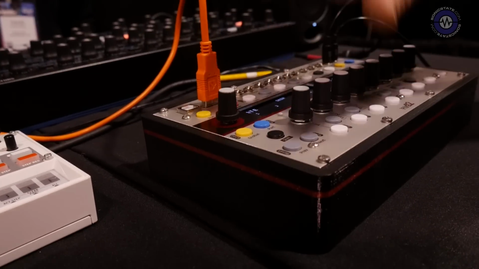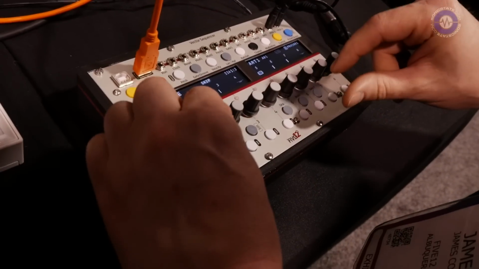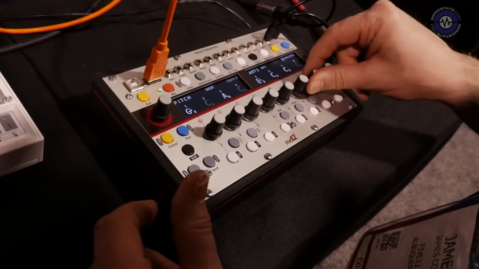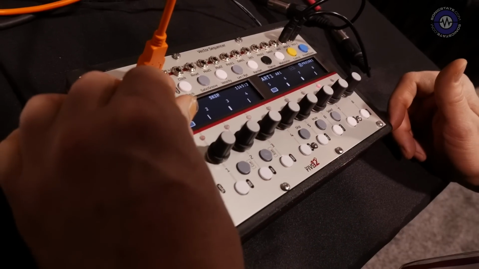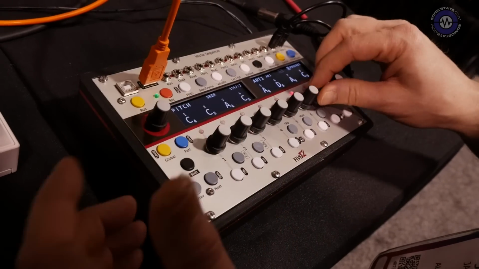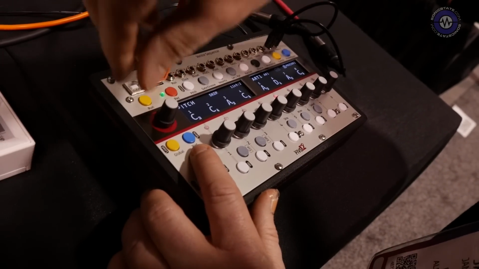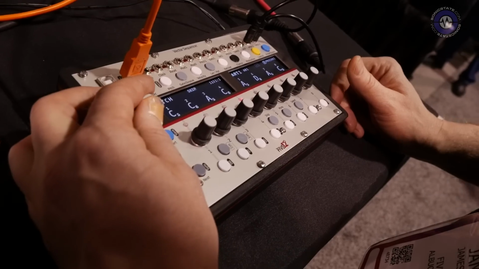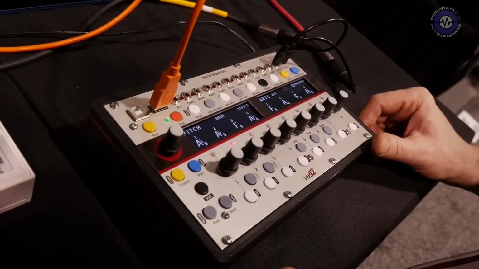I'm going to start by going to the gate page, turning on some gates. I can go over to the edit page, pitch page, and start editing in some pitches. I go back to the gates, turn all the gates on. Lots of little tricks, like I can hold the shift key and turn encoder 9 to transpose the entire sequence by octaves, or just turn encoder 9 to transpose them all together.